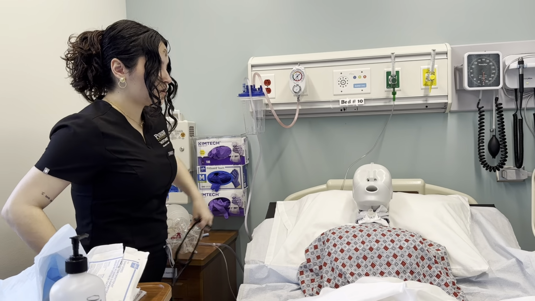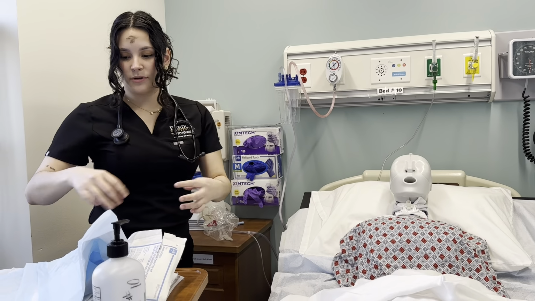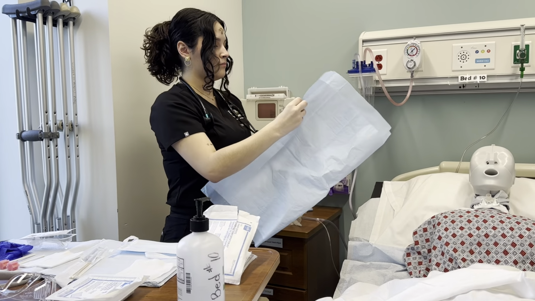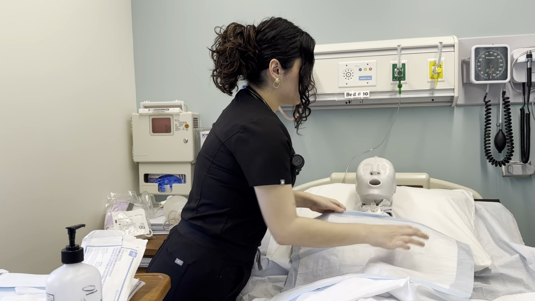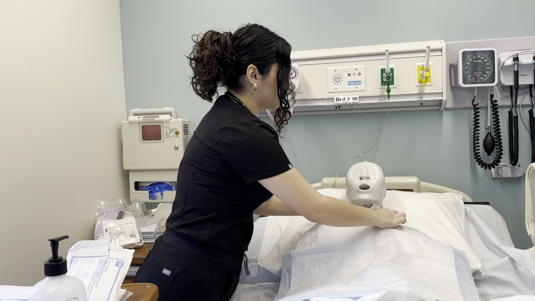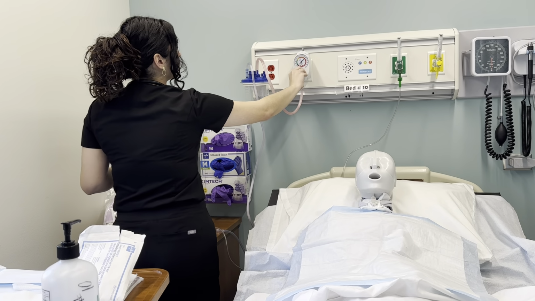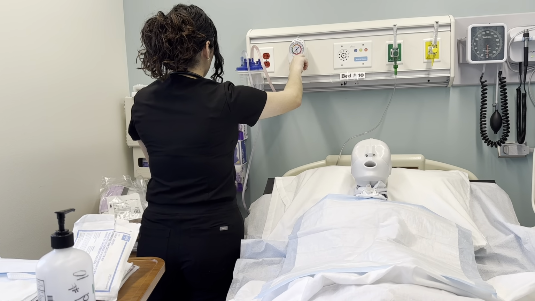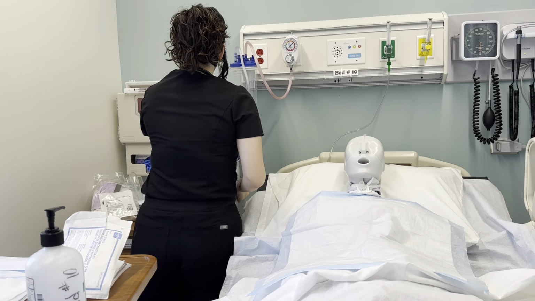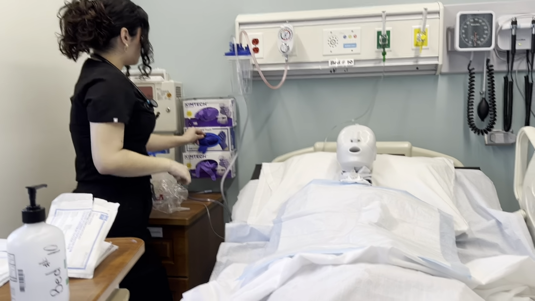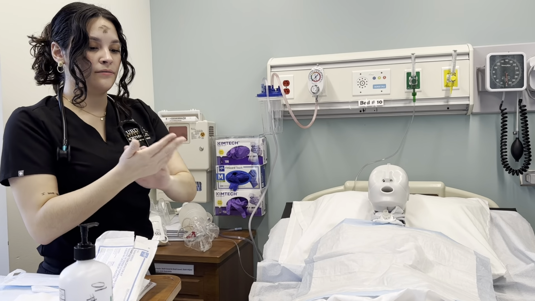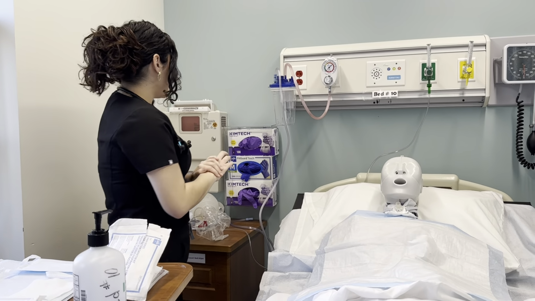Now I am going to place a chucks onto my patient. And I'm going to set the vent to 150 mmHg as appropriate for an adult. And then set the vent and the suction off to the side. Now I'm going to do hand hygiene. Put on a pair of gloves.